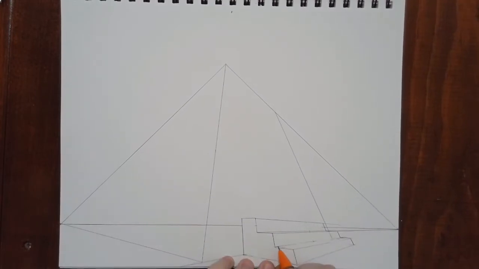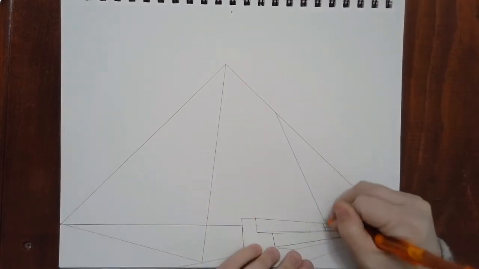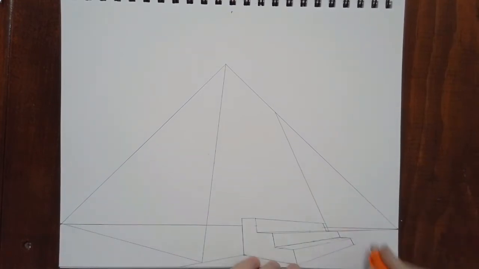Let me go back and darken up this line because I didn't want to erase it. Get rid of that line. And then get rid of these. Okay, so now I have my stairs.